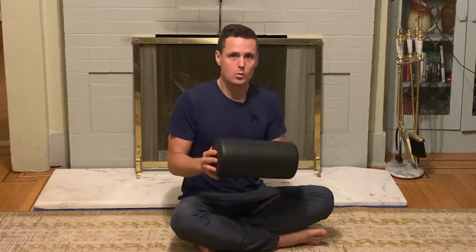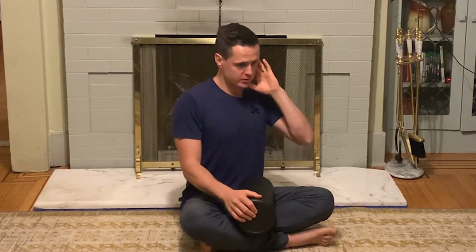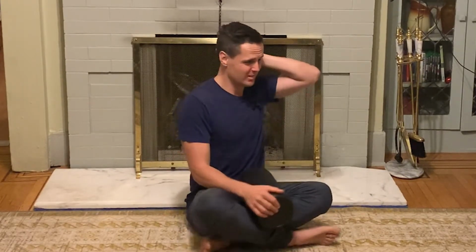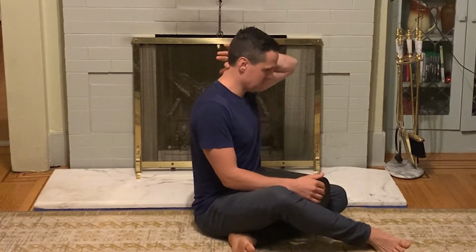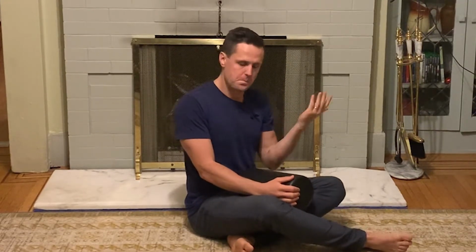What do you do about it? You get a foam roller, and we're going to work on, at the same time, doing a little chin tuck head nod exercise that's going to stretch out these tight muscles in the back and strengthen or activate these weak muscles in the front. So here we go.